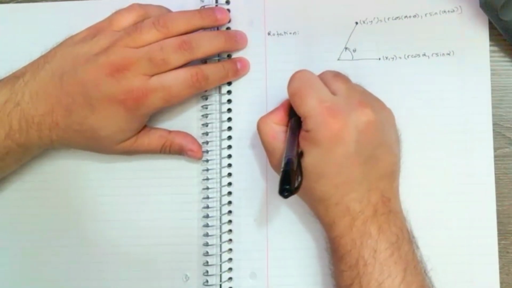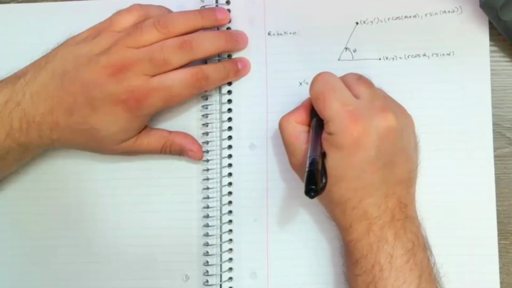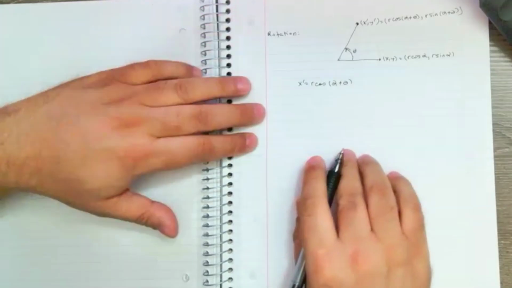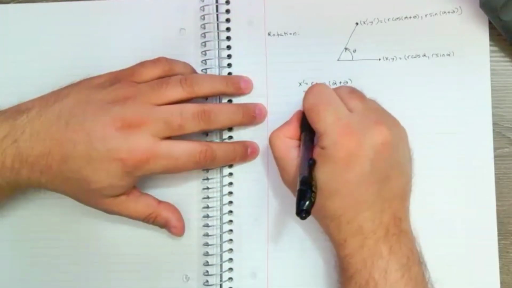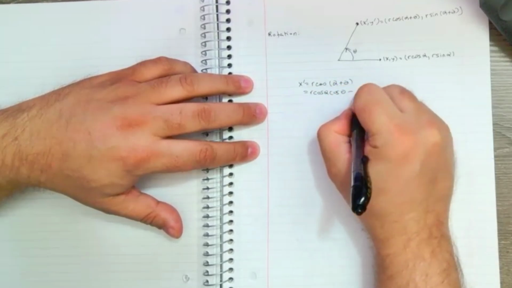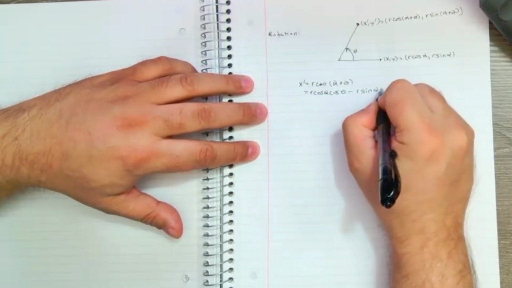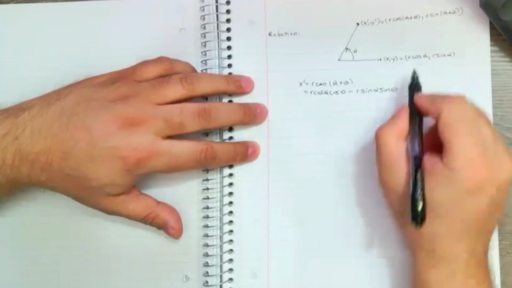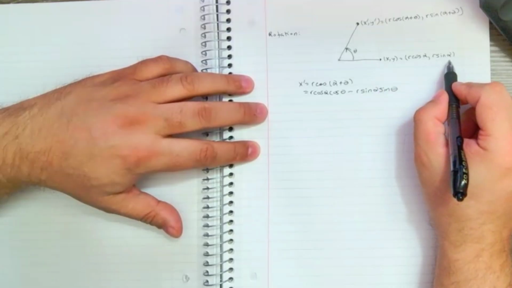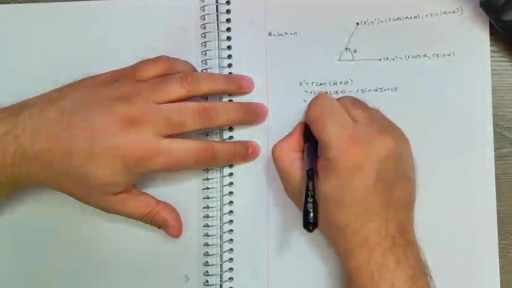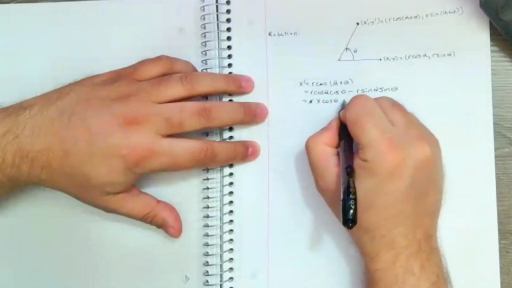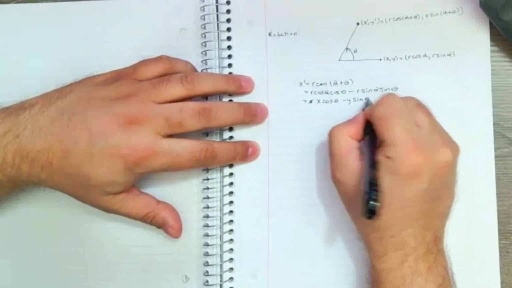So again, x prime is r times the cosine of alpha plus theta, which using a trigonometric identity gives us r times the cosine of alpha times the cosine of theta minus r times the sine of alpha times the sine of theta. But r cosine alpha is the coordinate x, and r sine alpha is the coordinate y. So this is x times the cosine of theta minus y times the sine of theta.